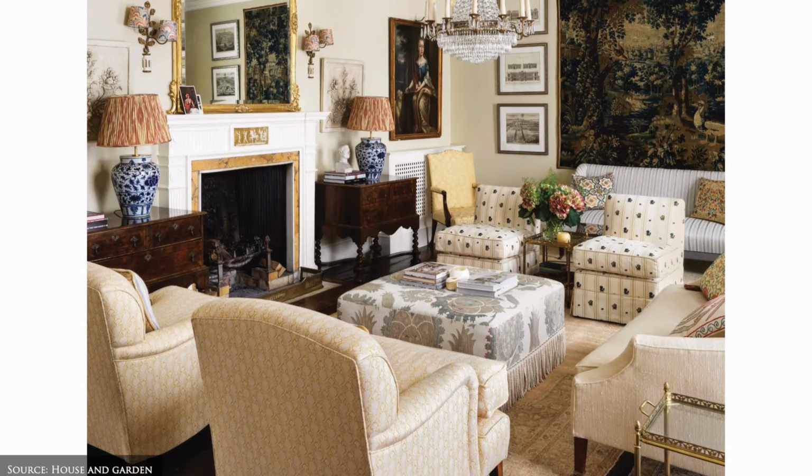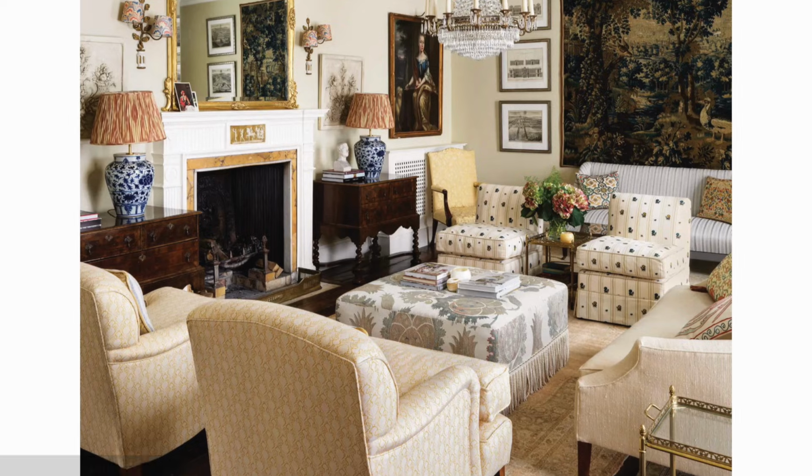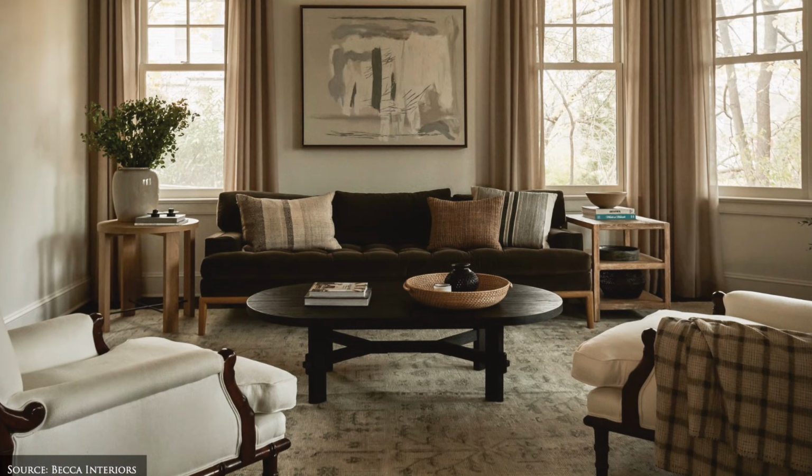Your furniture choices. Having pieces of different proportions in a room allows the eye to travel harmoniously through a space rather than feeling static.